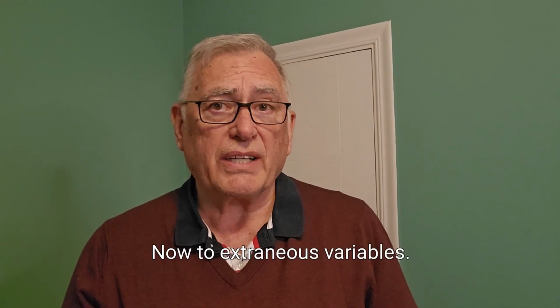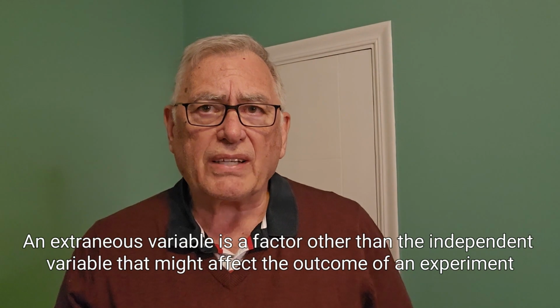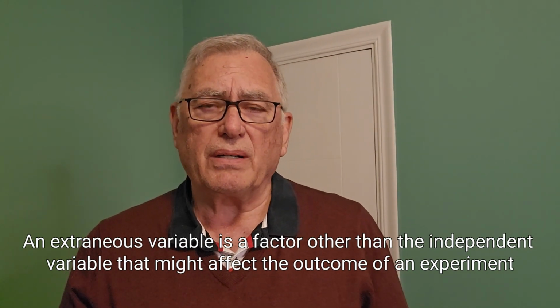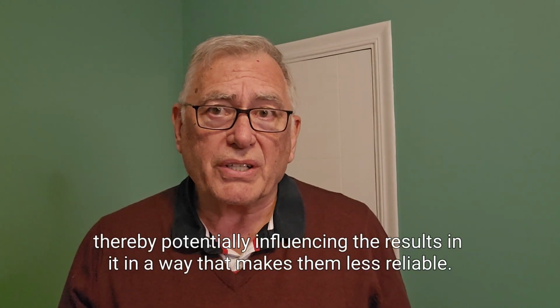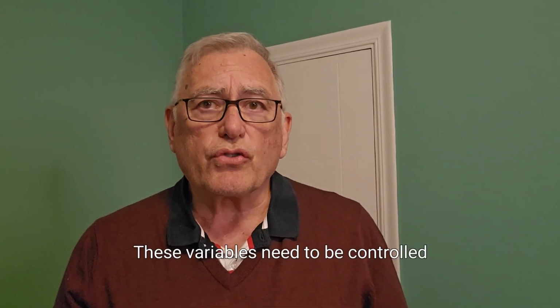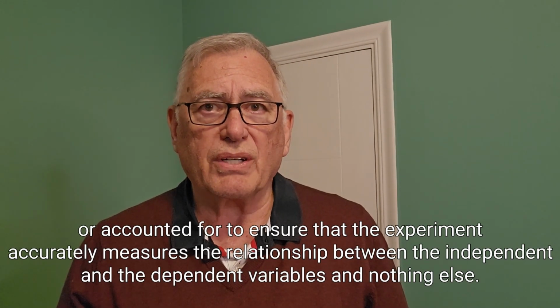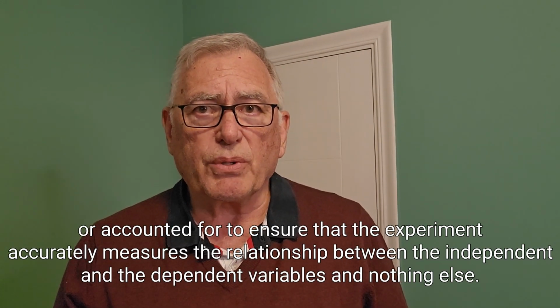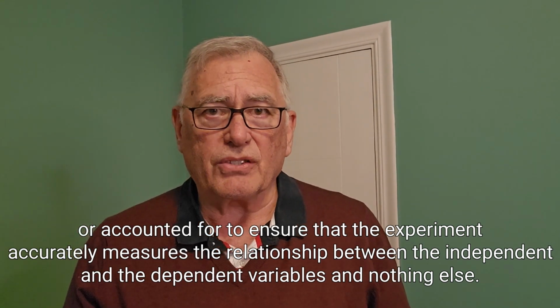Now to extraneous variables. An extraneous variable is a factor other than the independent variable that might affect the outcome of an experiment, thereby potentially influencing the results in a way that makes them less reliable. These variables need to be controlled or accounted for to ensure that the experiment accurately measures the relationship between the independent and the dependent variables and nothing else.